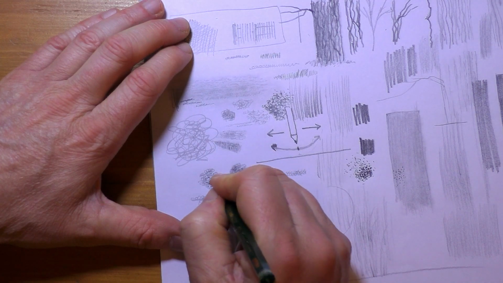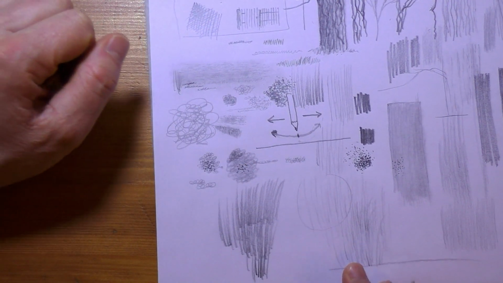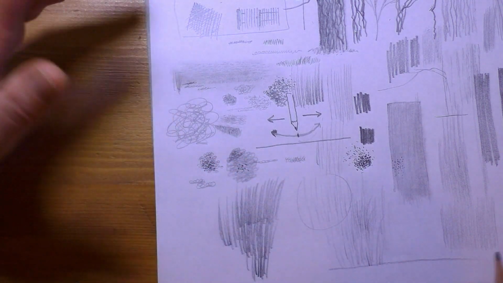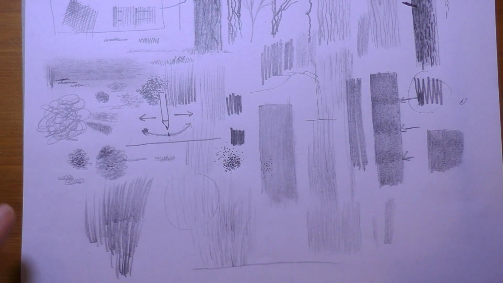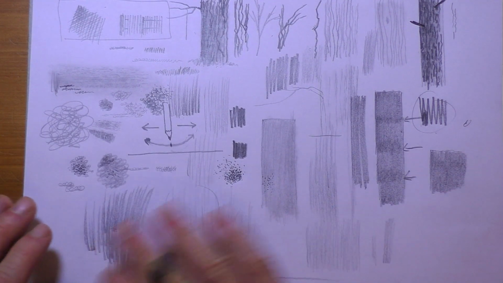Take some time to build these areas up, but boy do they look good when you take the time and work in layers like that. They really do look good. But you know, nothing looks good on this piece of paper. It's just a very quick demonstration.